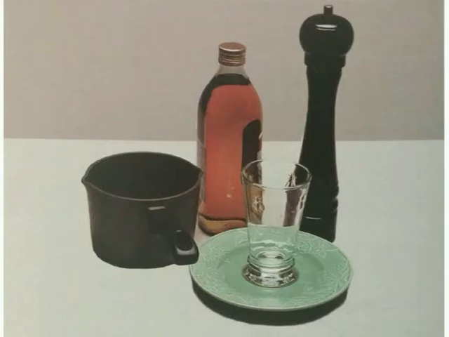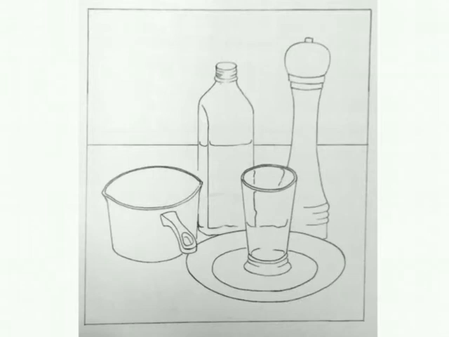So for our first assignment, we will set up a group of objects, and then we will draw these as accurately as possible. The nice thing about drawing is that it's a very forgiving process. You can make as many edits as you need, you can erase as much as you need before you produce your final picture.